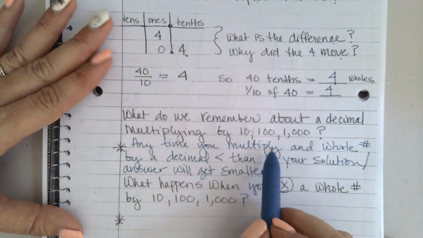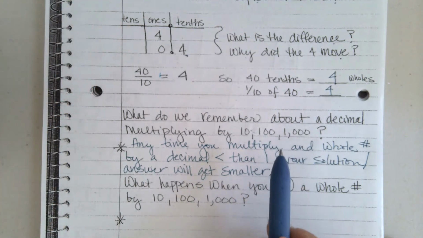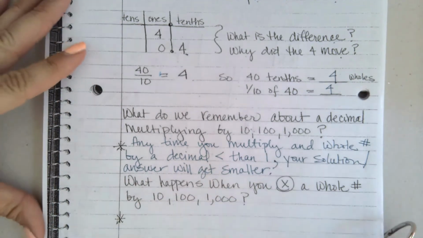So you're multiplying by a fraction. Remember, a decimal is a fraction and a fraction is a decimal.